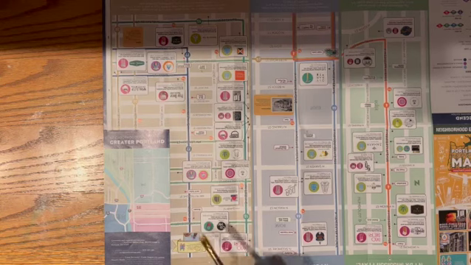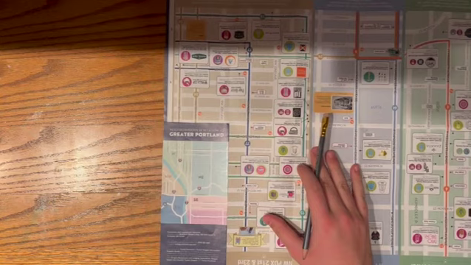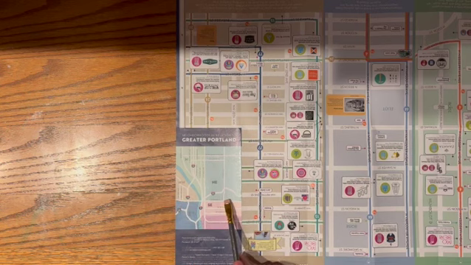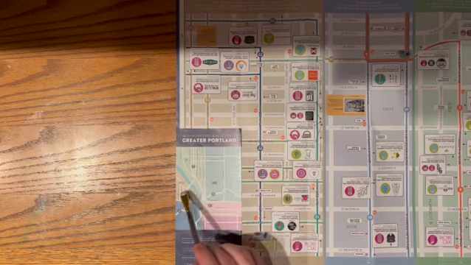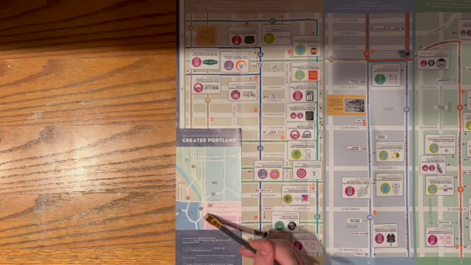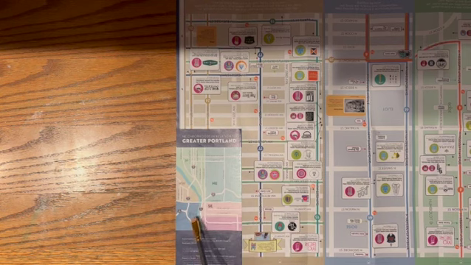relation to the main dividing lines of the city. So any streets that are north of Burnside Street have north. Any that are south of it are labeled south. Those that are west of the Willamette River have west as the second letter.